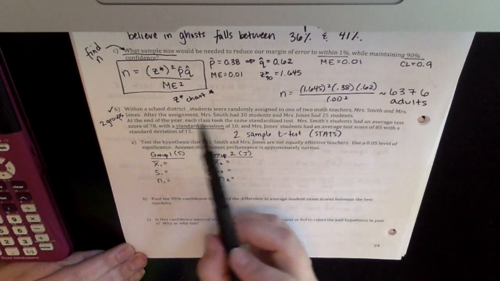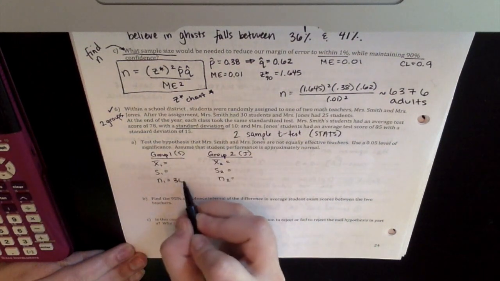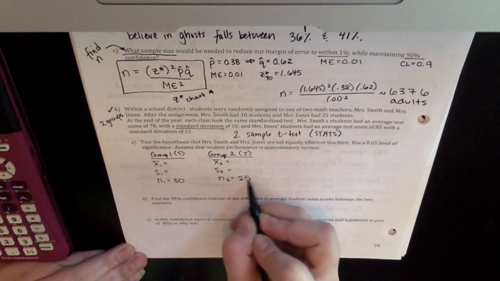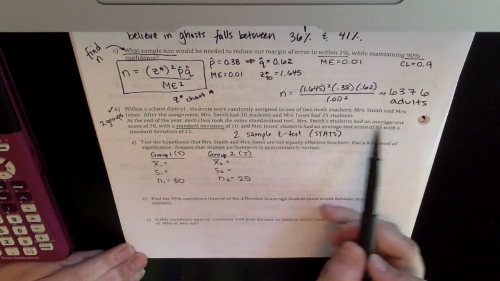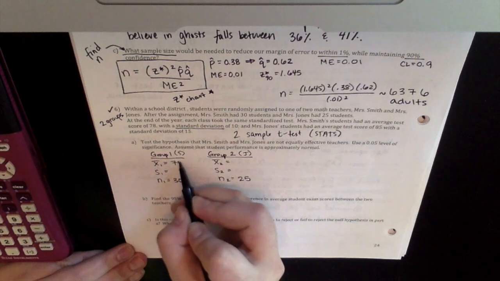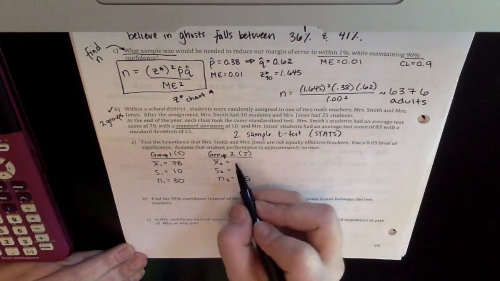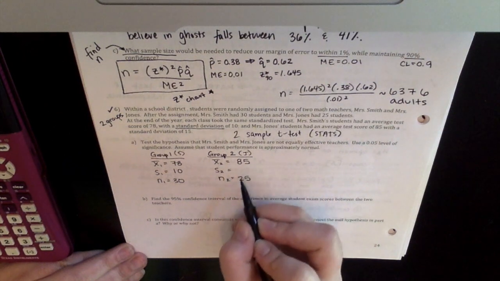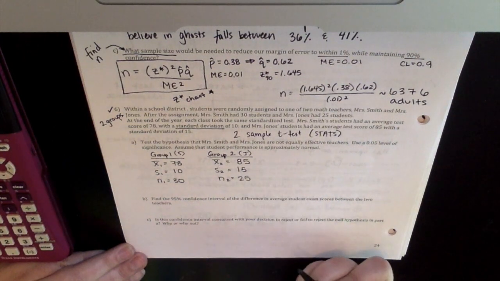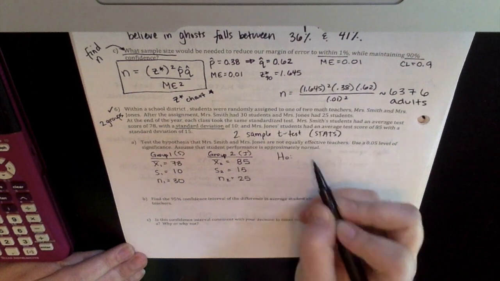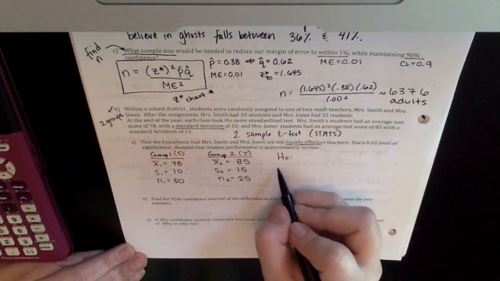So let's read. Mrs. Smith had 30 students. Mrs. Jones had 25. Mrs. Smith's average was 78 and her standard deviation was 10. Mrs. Jones's average was 85 with a standard deviation of 15. And we are testing whether they are equally effective, right?